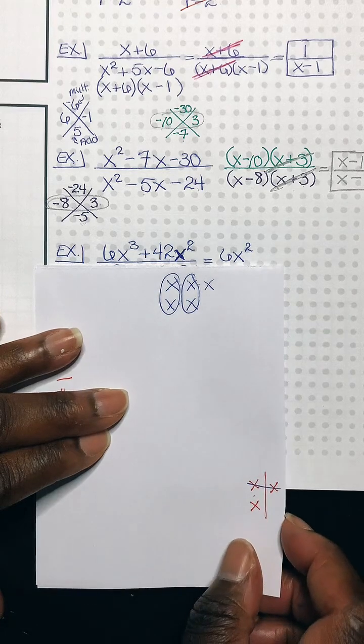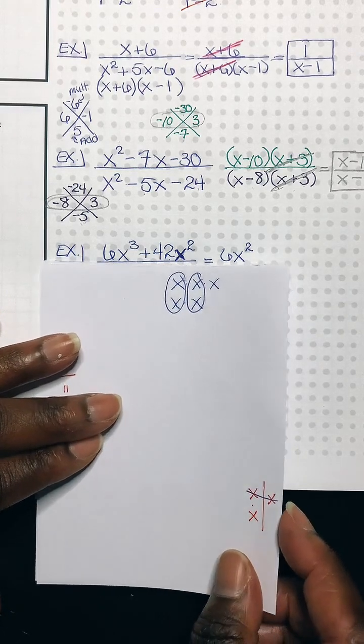Another way of doing it, it's kind of like flashed for a second. That was weird.